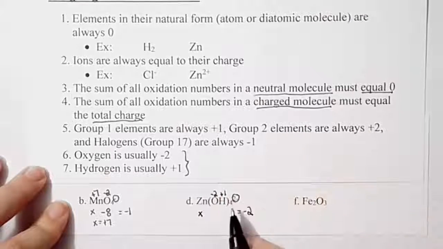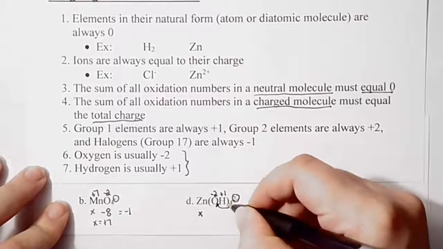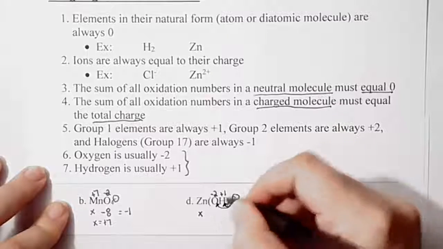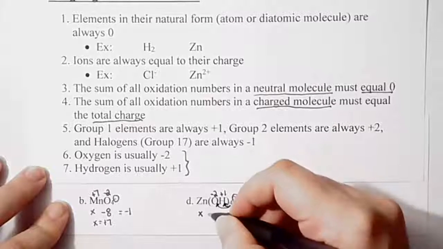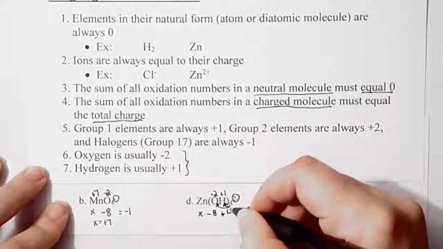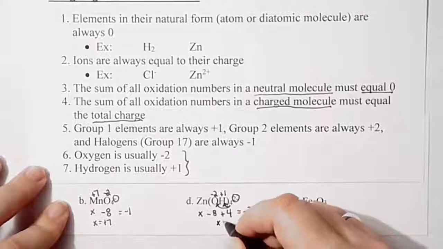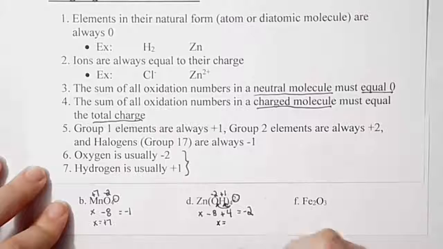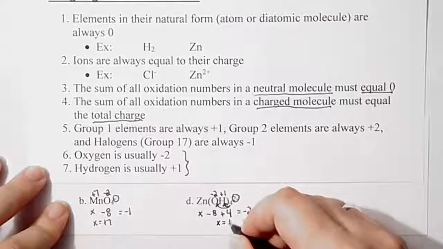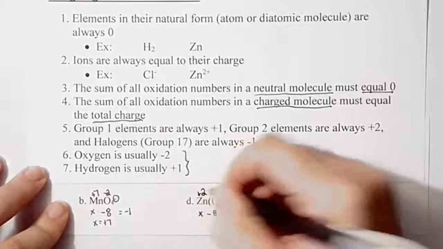Now the thing is, outside of the parentheses, remember this 4 distributes to each one of these. So this is going to be -2 times 4, so -8 plus 1 times 4, so +4. Okay. So X minus 8 plus 4 equals -2. That means that our X is going to be positive 2. Okay. So zinc is positive 2 here.